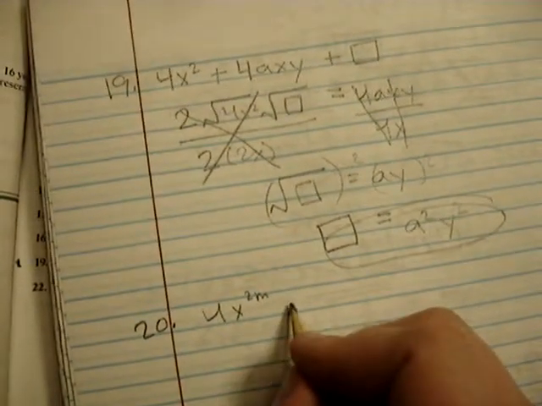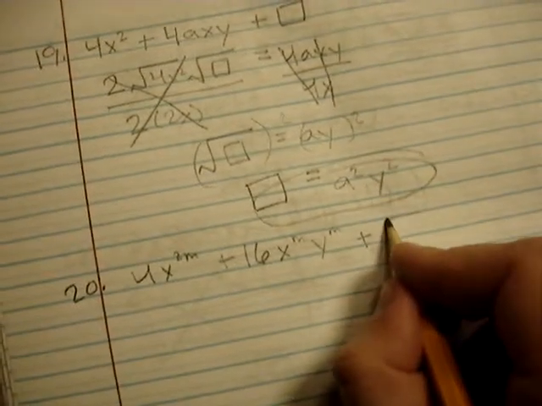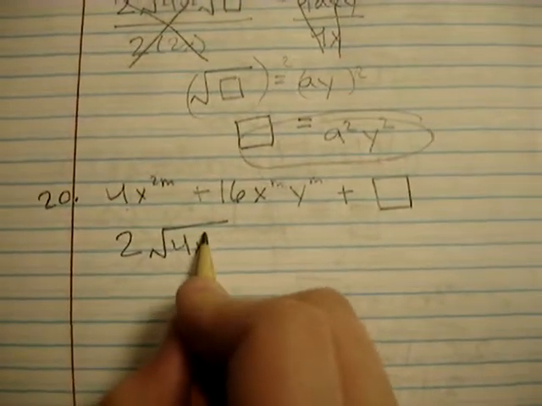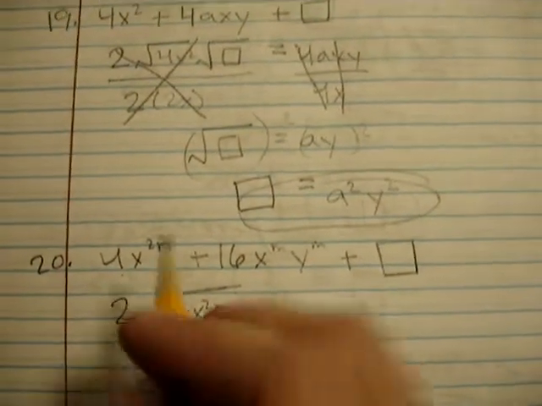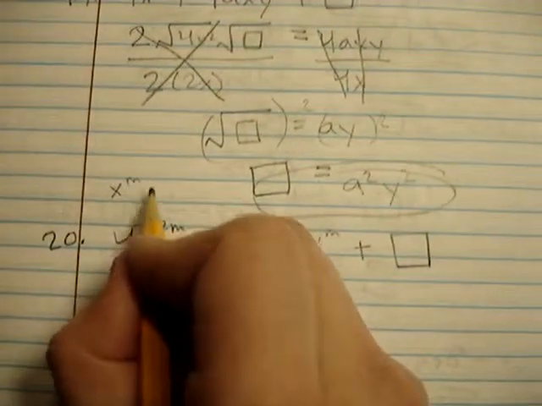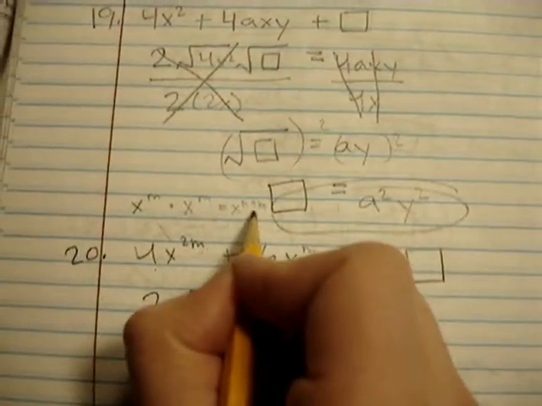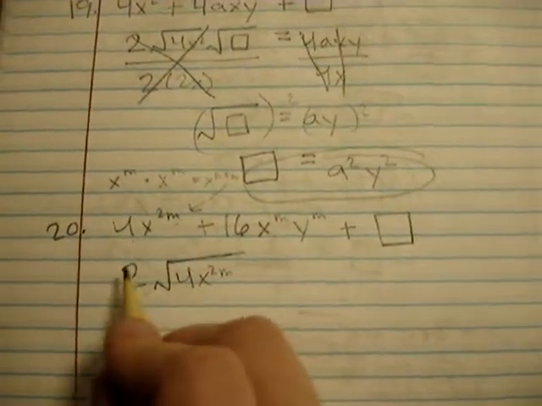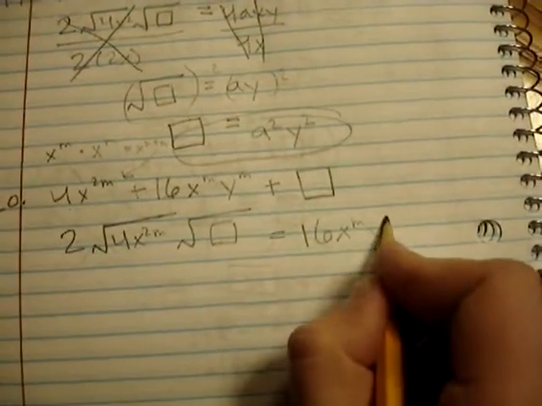Number 20. 4x to the 2m plus 16x to the m, y to the m, plus something. Okay? 2 times the square root of this term. Keep in mind, when x has an exponent and it says 2m, that means that this x is made up of an x to the m times an x to the m, equaling x to the m plus m, or x to the 2m. So when I root this, it's going to be 2x to the m.